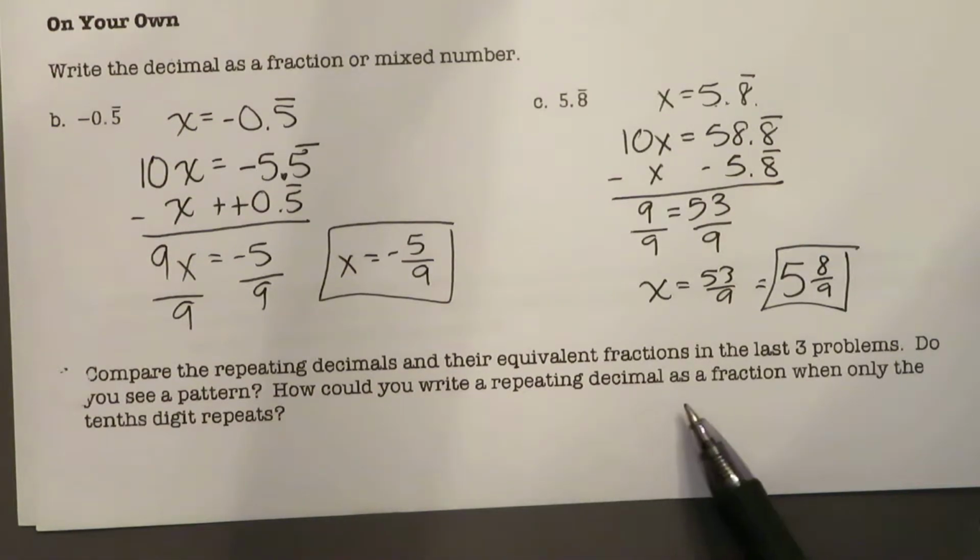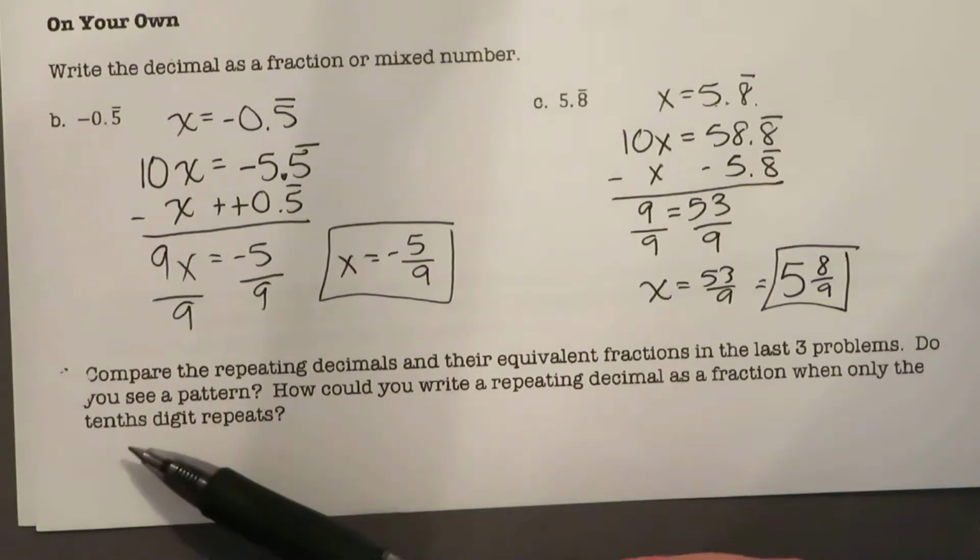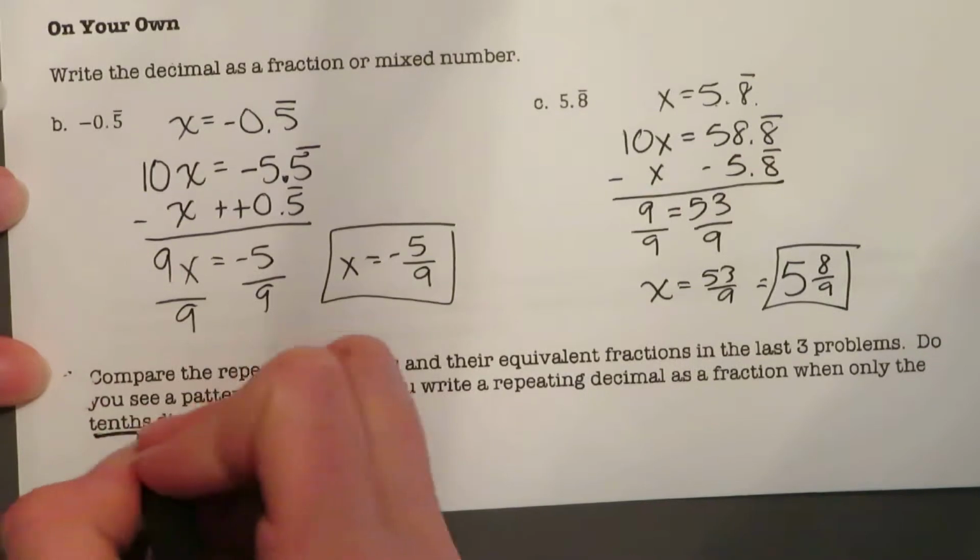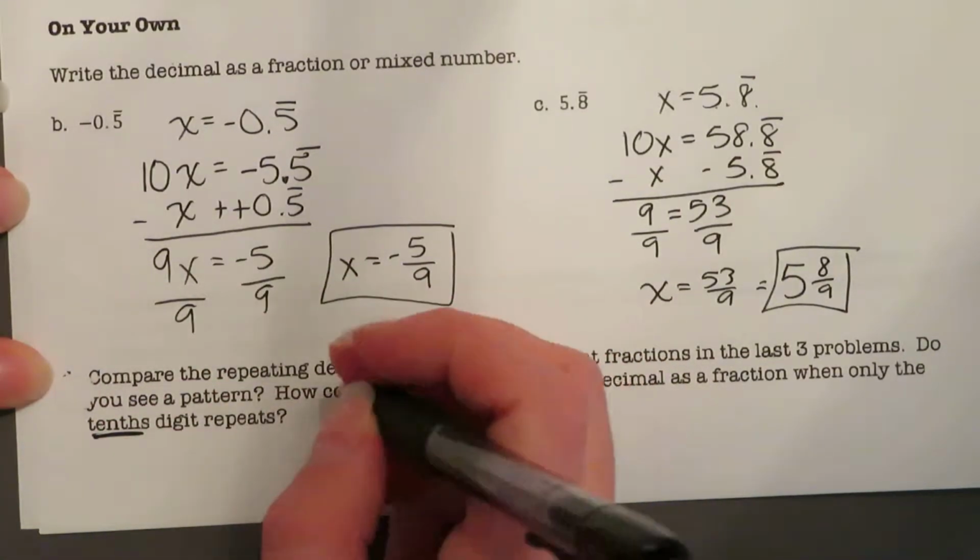How can you write a repeating decimal as a fraction when only the tenths digit repeats?